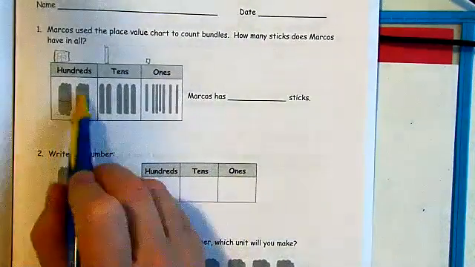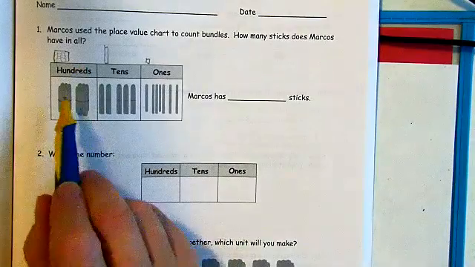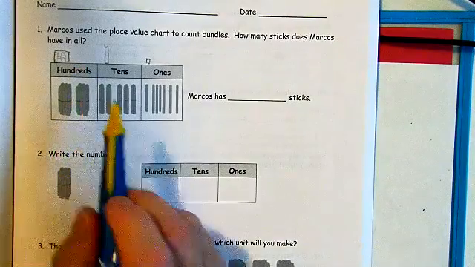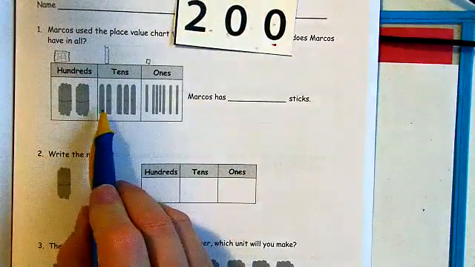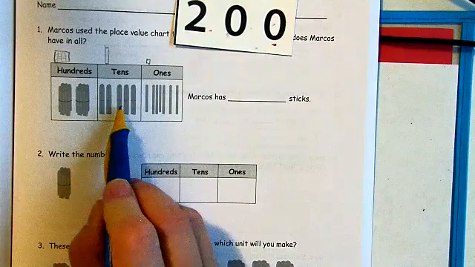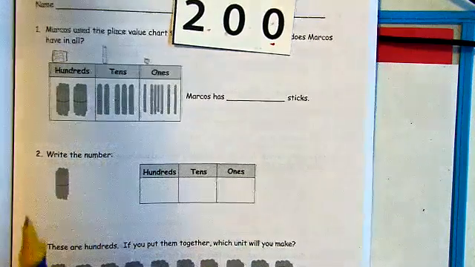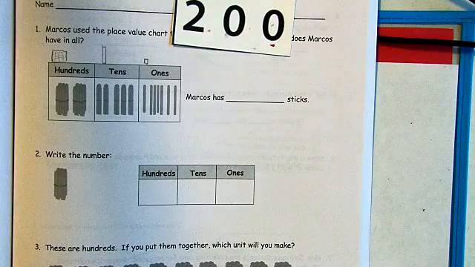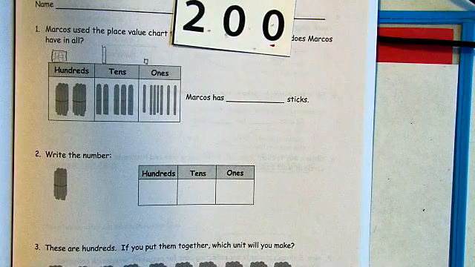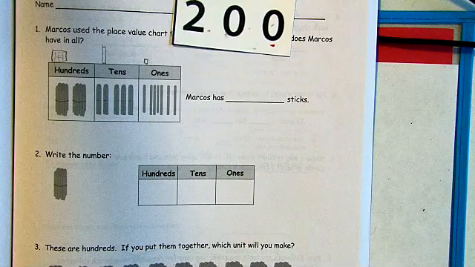So how many do they have in the hundreds place? They have 2. How many do they have in the tens place? 1, 2, 3, 4, 5. So they have 5 tens. What is that number? That number is not 5. It is 50. I can't find my 50.